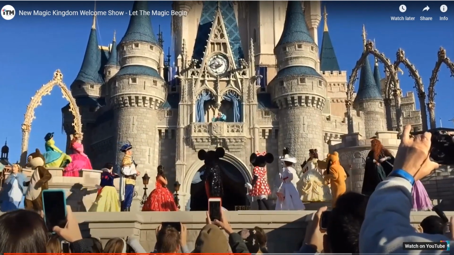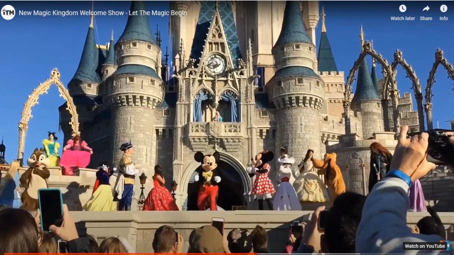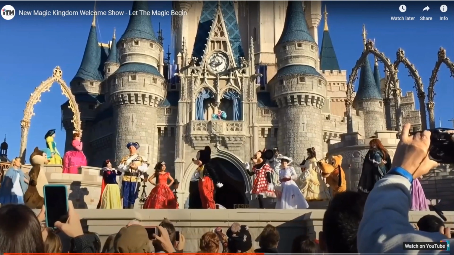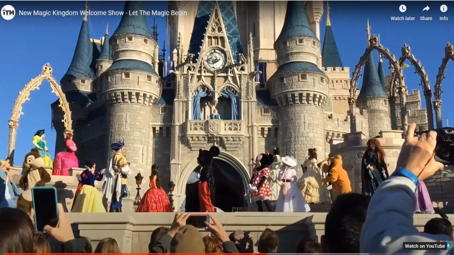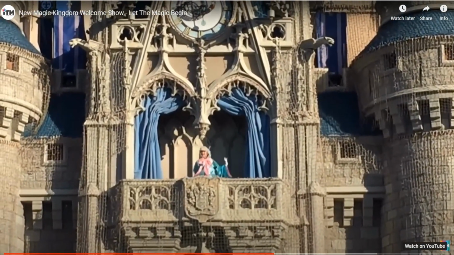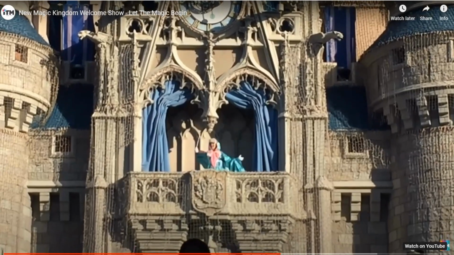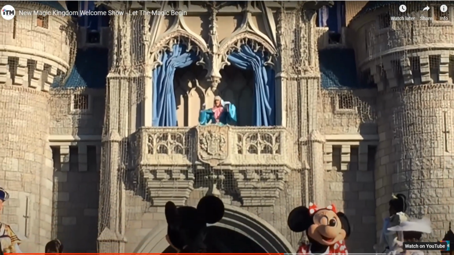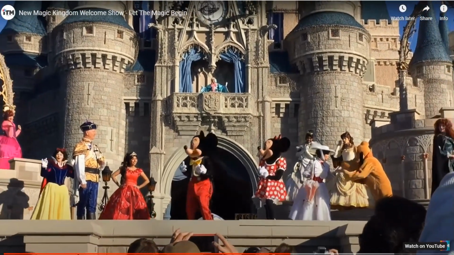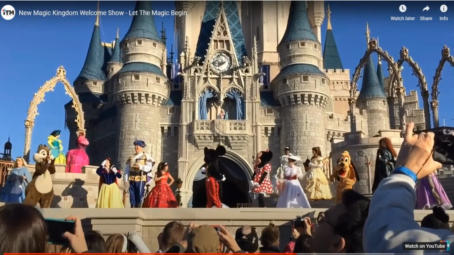Is someone in need of magic? Oh, gosh! It's the fairy godmother! She must have heard you, Mickey. Why, hello, everyone. Oh, my. Look at all of you. So many smiling faces, including yours. Now, how may I be of assistance? Well, do you think you could help kick off our magical day? Oh, of course, my dear.